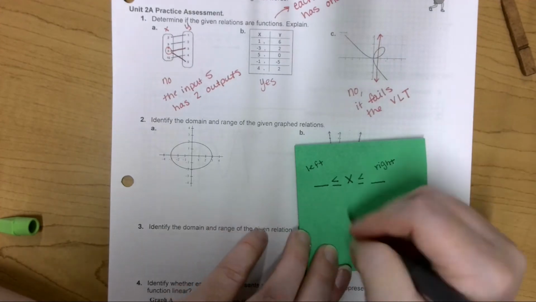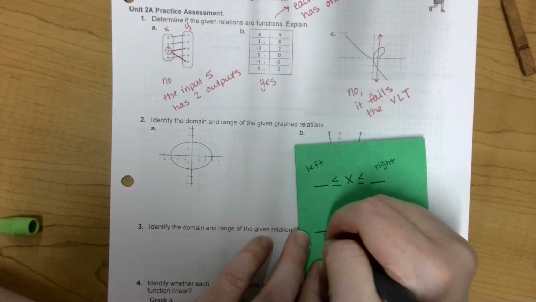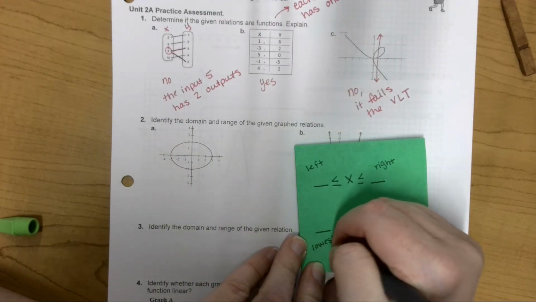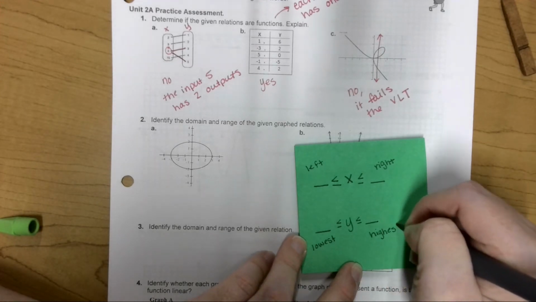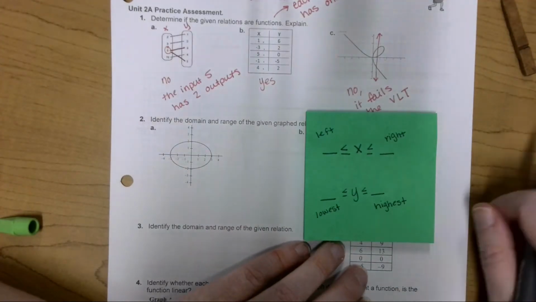Range measures your Y's, and you want your lowest point to your highest point. So you can fill that in for domain and range every single time.